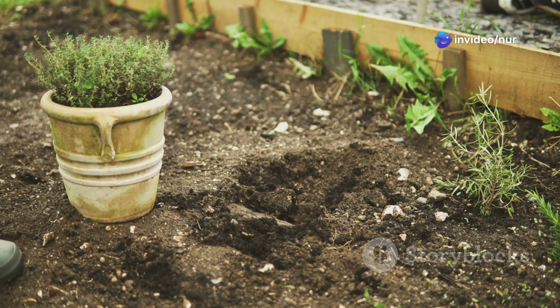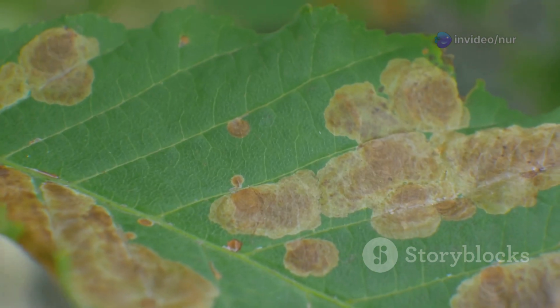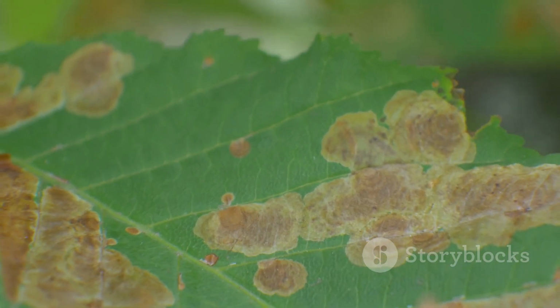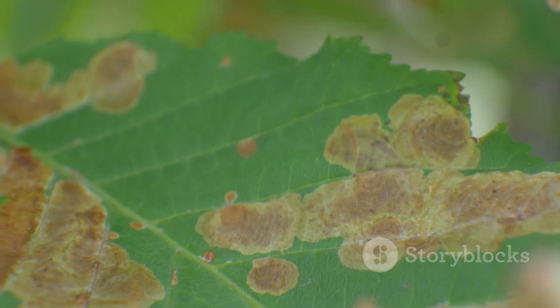First up, what exactly is a plant disease? It's any condition that interrupts a plant's healthy life, usually thanks to some unwelcome guests, fungi, bacteria, or viruses.